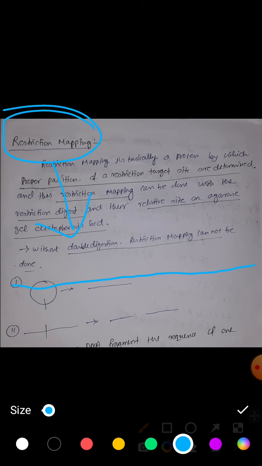Now you need to know the appropriate recognition sites of various kinds of restriction endonucleases. In the case of unknown DNA it is not possible, but whenever you are dealing with a very known and common sample, restriction mapping of that particular DNA or genome is possible.